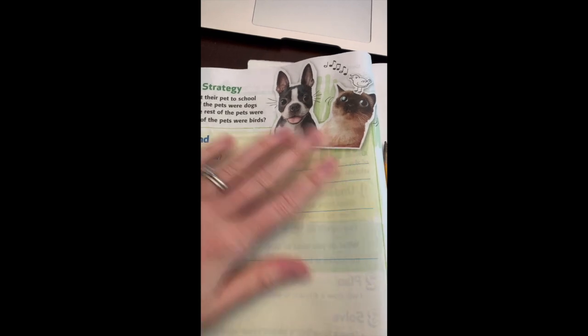We're practicing our strategy. Oh my, look at that dog and that cat and that bird. 6 students brought their pet to school on pet day. 3 of the pets were dogs and 1/6 were cats. The rest of the pets were birds. What fraction of the pets were birds?